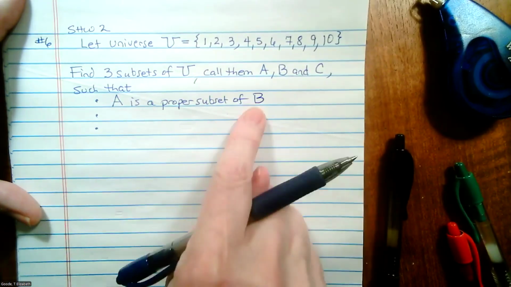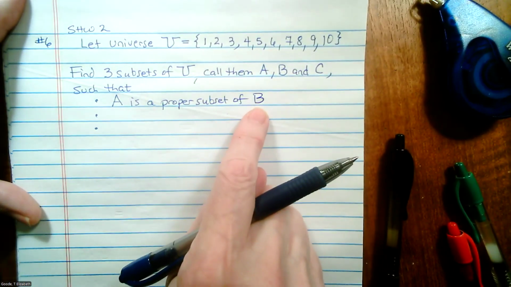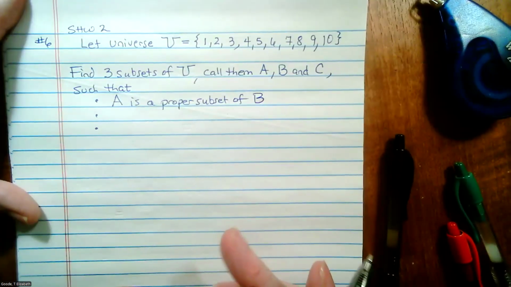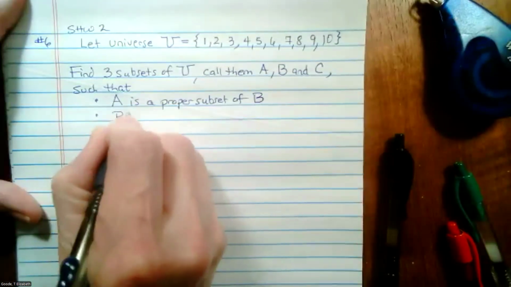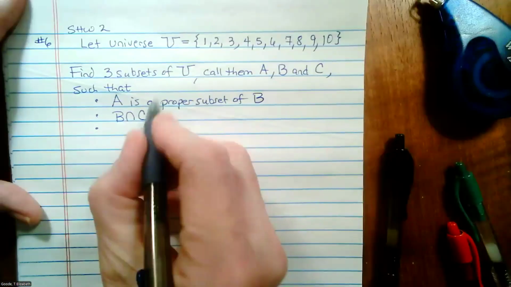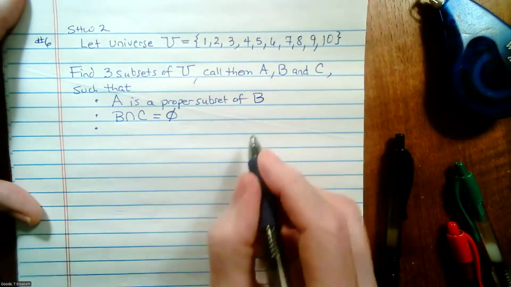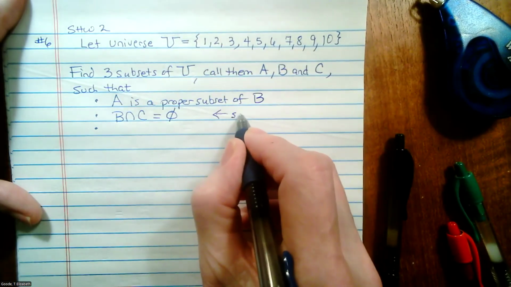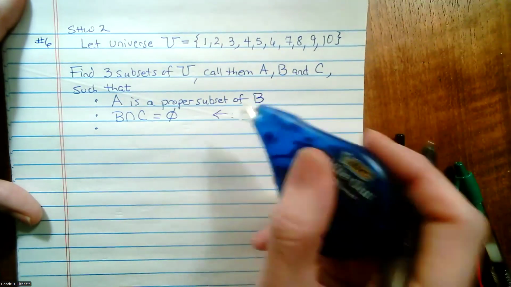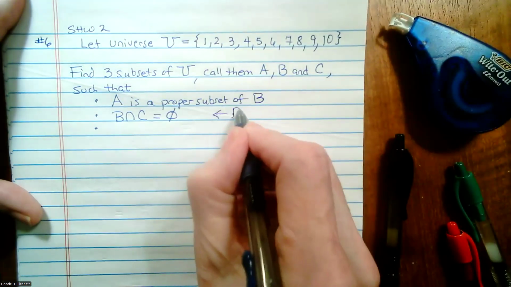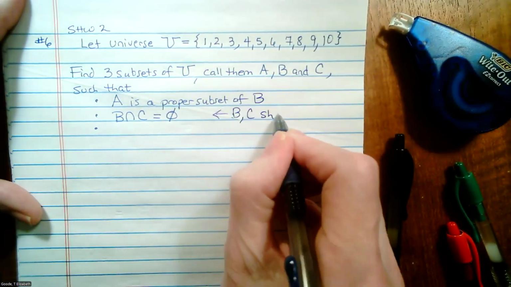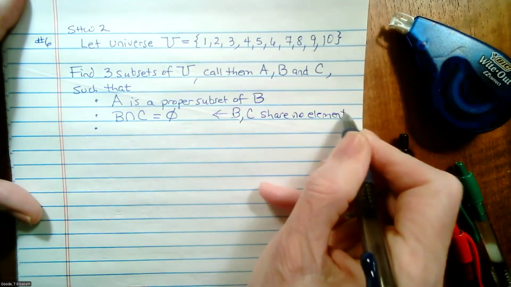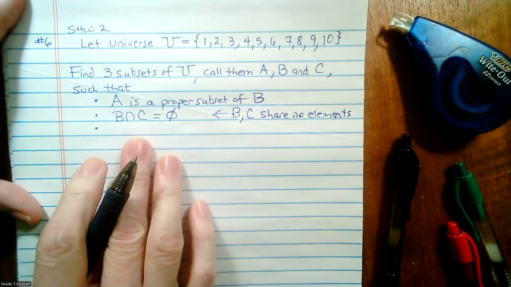It means A has to be a subset of B, but B should not be a subset of A. In some sense, B has to be strictly bigger. Then if you looked up this symbol here, this just means B and C share no elements. That's what the intersection being empty means. B and C share no elements. They just don't have anything in common. They don't touch each other at all in terms of their elements.